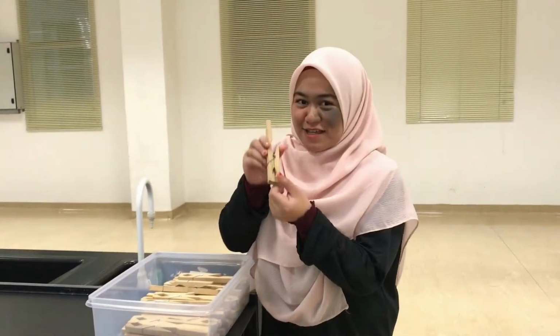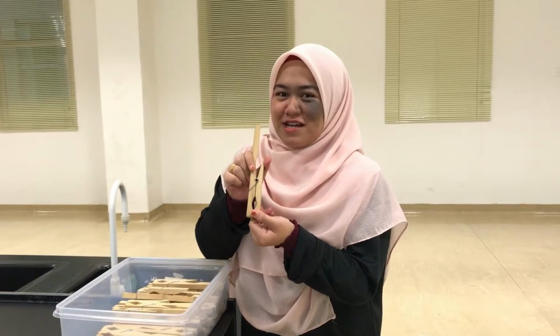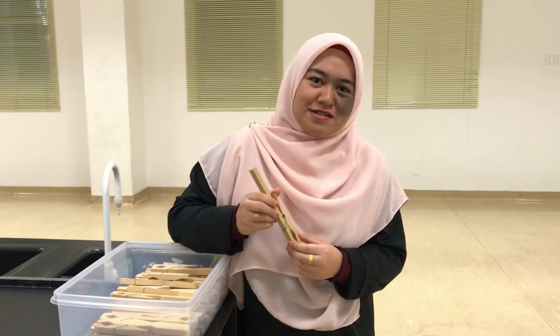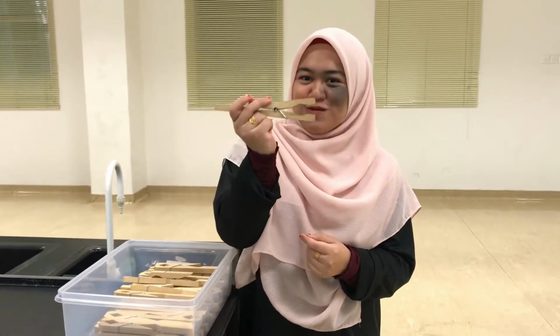This is a test tube holder. It is for holding test tubes, beakers or other apparatus which cannot be touched, for example when the apparatus is hot.